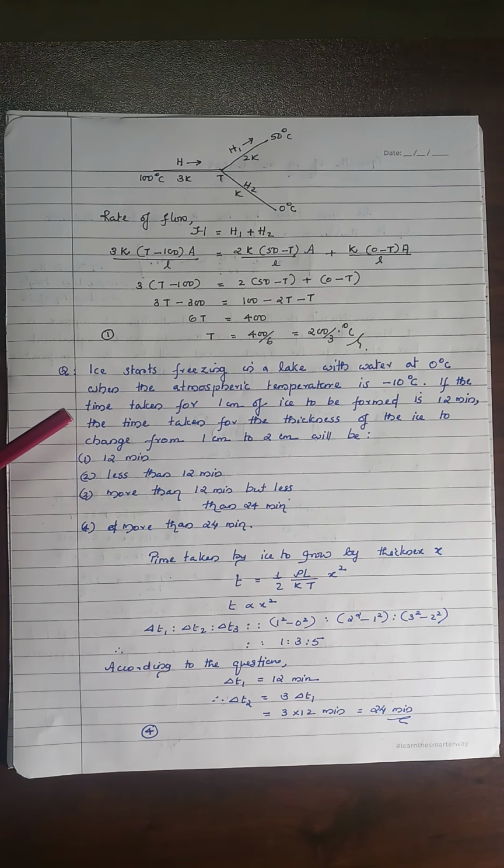Look at another good question. Ice starts freezing in a lake with water at 0 degrees Celsius when the atmospheric temperature is minus 10 degrees Celsius. If the time taken for 1 centimeter of ice to be formed is 12 minutes, the time taken for the thickness of the ice to change from 1 centimeter to 2 centimeter will be.